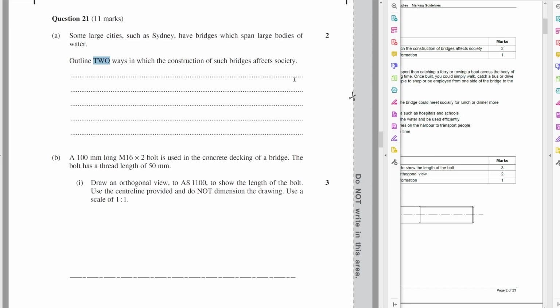Okay, so the first thing I would say is bridges provide safety. For example, with the Sydney Harbour Bridge, deaths were caused due to ferry sinking. The bridge reduced the loss of life in crossing Sydney Harbour. The second thing is we can talk about convenience. Building bridges usually reduces travel time, which reduces inconvenience. The saving in traffic time is considered a benefit to society. That's sufficient.